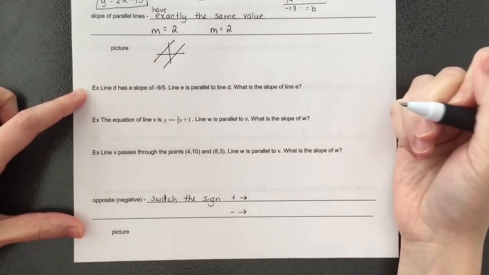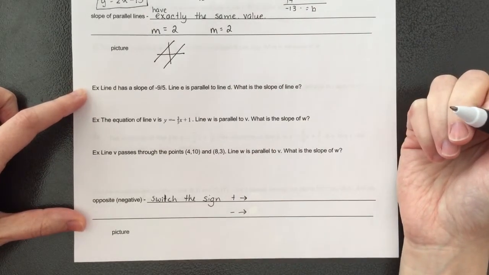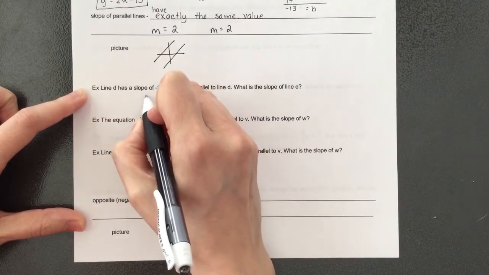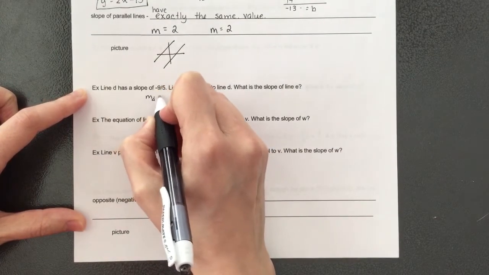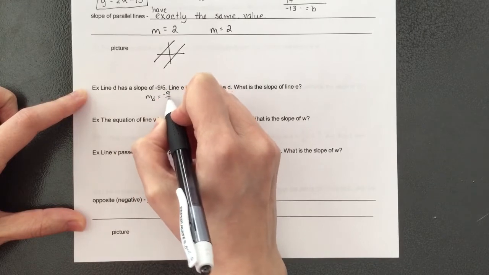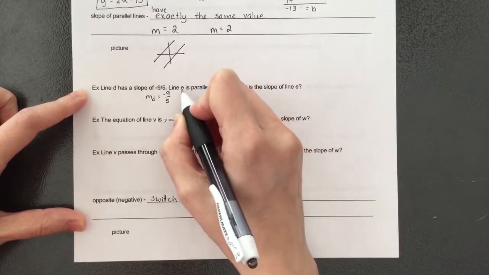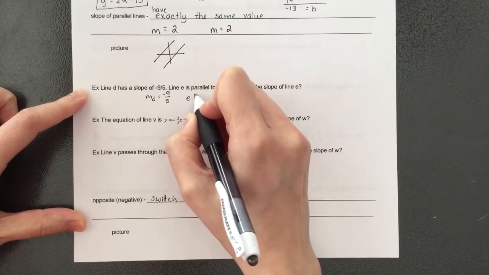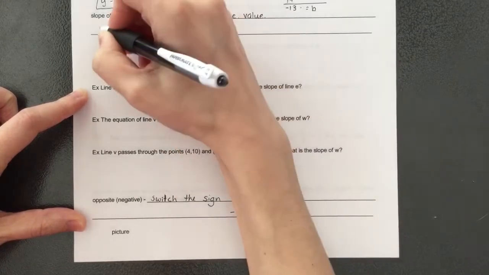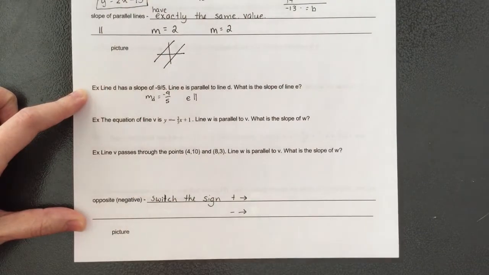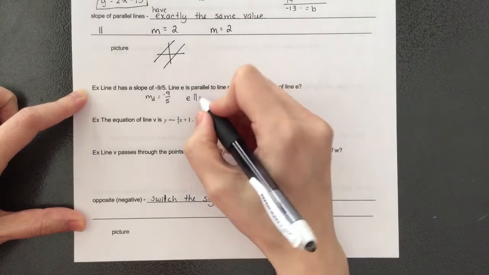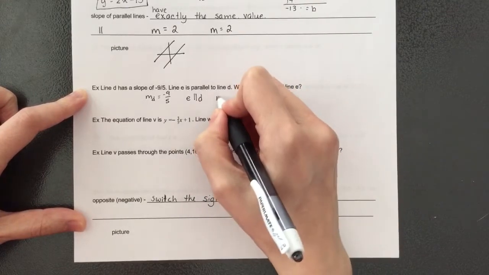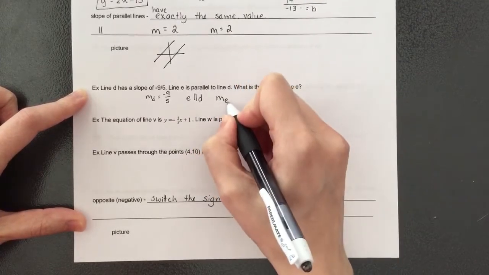So an example of how they could show you numbers is they could say line D has a slope of -9/5. So slope for line D is going to be -9/5. They tell us that E is parallel to line D. So shorthand for parallel is two little lines that go together like that. And you can put that up there with your definition. So that's just shorthand to say parallel. So E is going to be parallel to D. And it wants to know, what is the slope for line E?